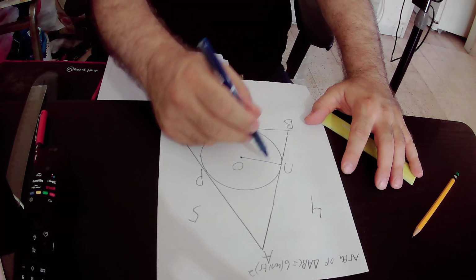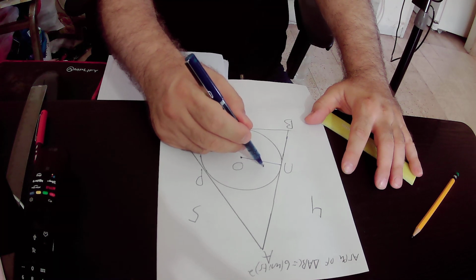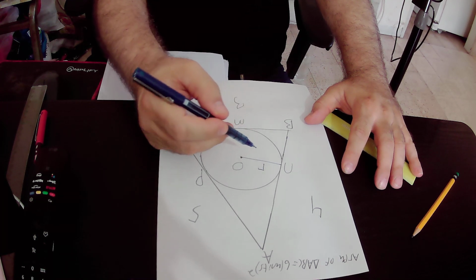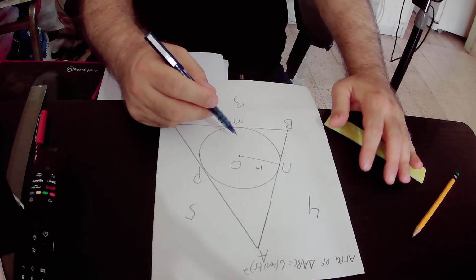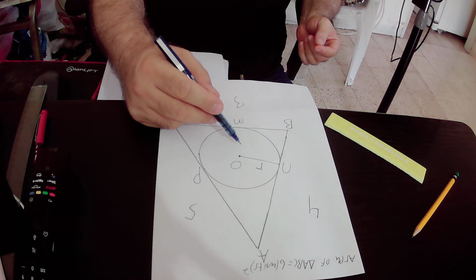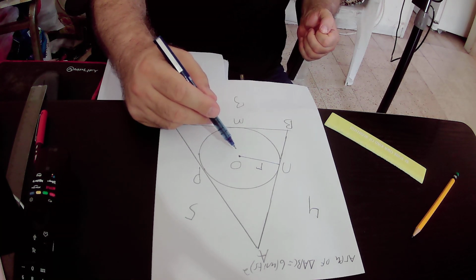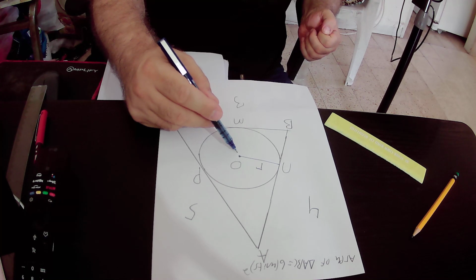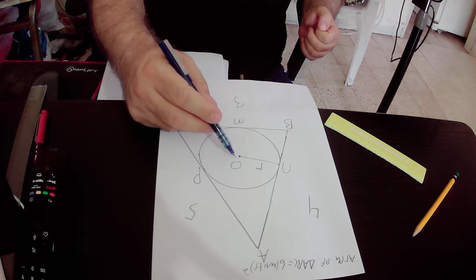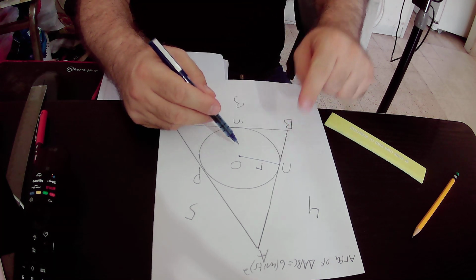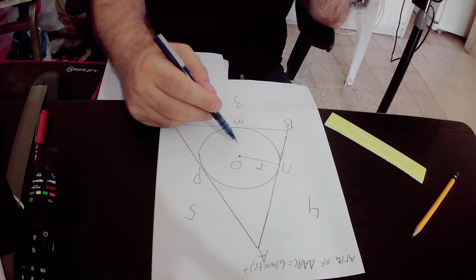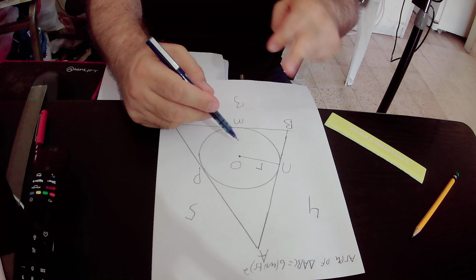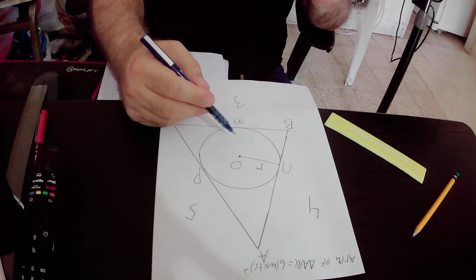I will mark it as small r. The reason that line segment NO is the radius of this circle is because it starts from the center of the circle, that is to say, from point O, and ends at point N, that is a point on the circle itself. For that reason, line segment NO is the radius of this circle.